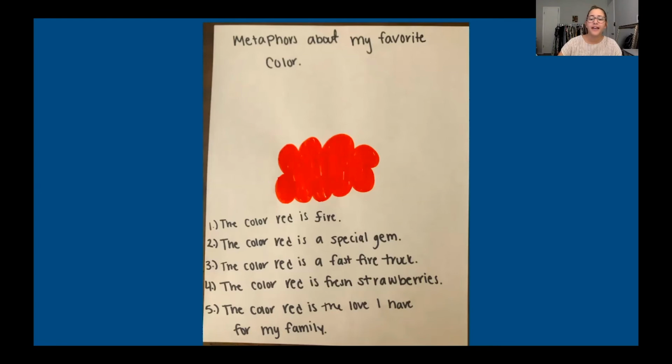And then for number 2, I wrote the color red is a special gem. So a gem is something you might have on a ring or something that you might have on earrings or it's like jewelry, it's like a rock. But one of my favorite ones is the ruby. And so ruby red is a very deep red color. And so I started thinking of the color red as a special gem because I imagine that being something that a king or queen would wear maybe. See, these can be totally kind of out there, but as long as you find a connection and you find some kind of commonality between the two, then it works and you can write it down.